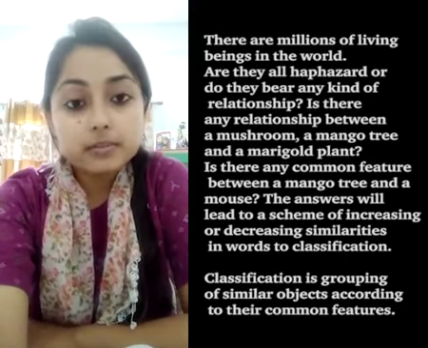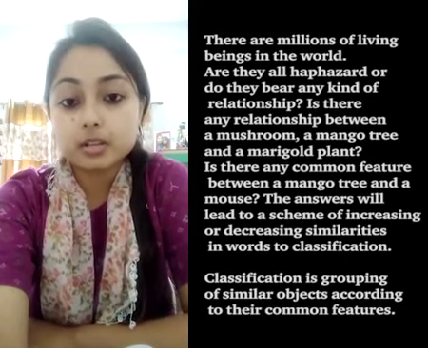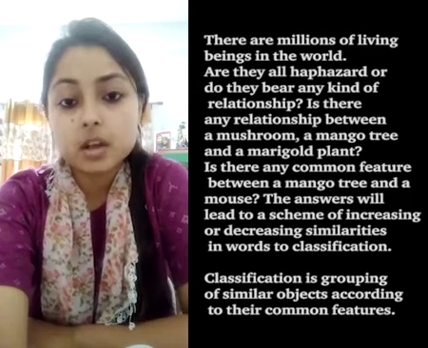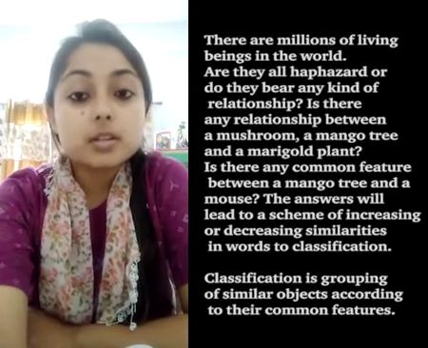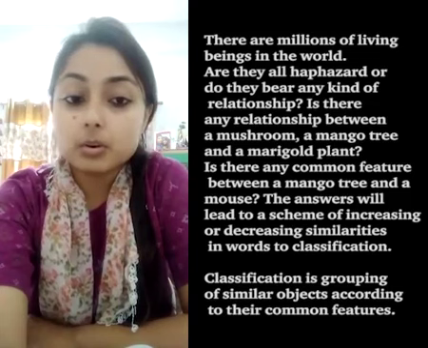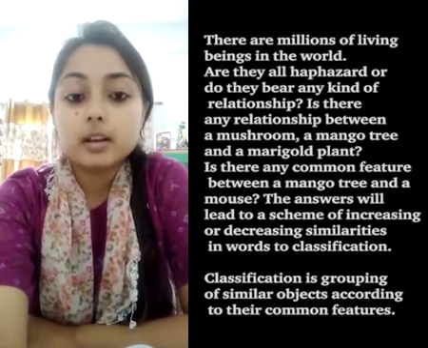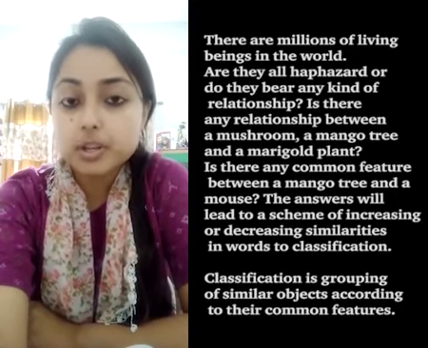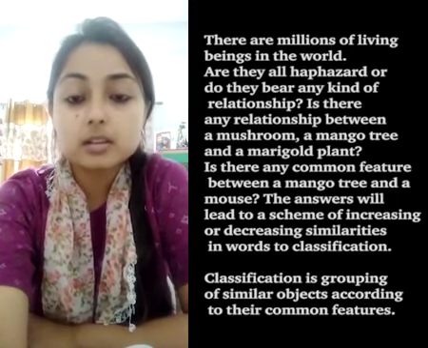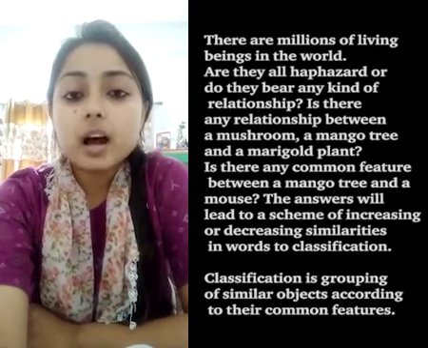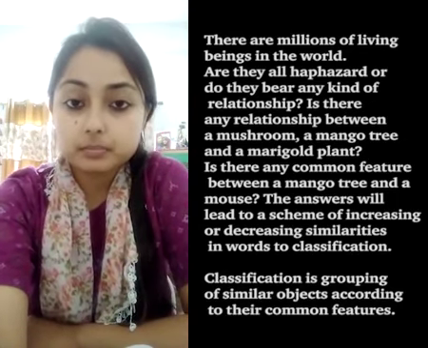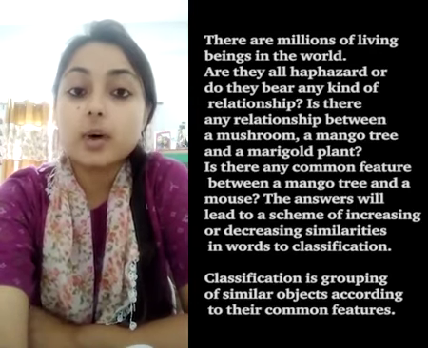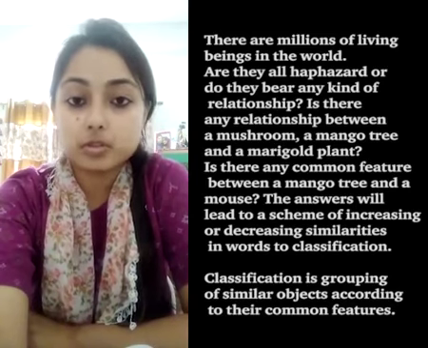See, classification is an important subject to understand the relation between different organisms. For example, what is the common feature between a mango and a mouse? Then the mushroom and the marigold that you see, do they share any relation? Are they connected? So see, there are a lot of questions which arise depending on this living class. This is the reason why classification is important.